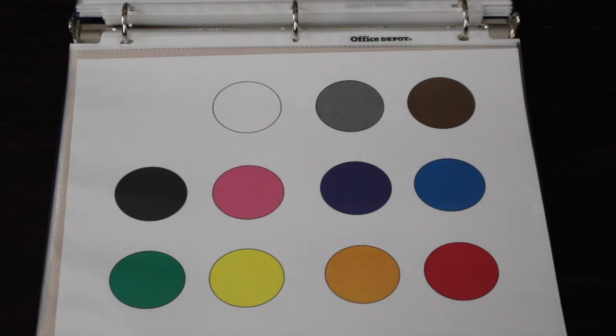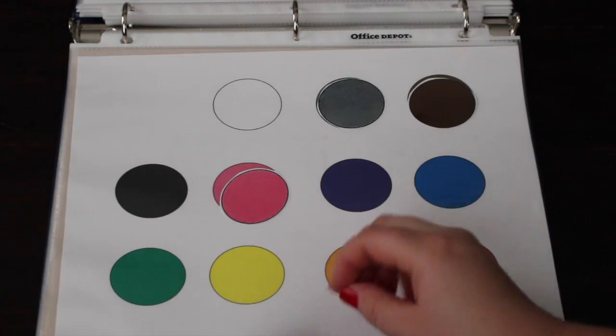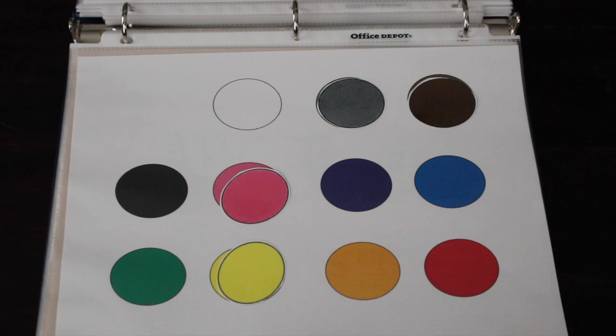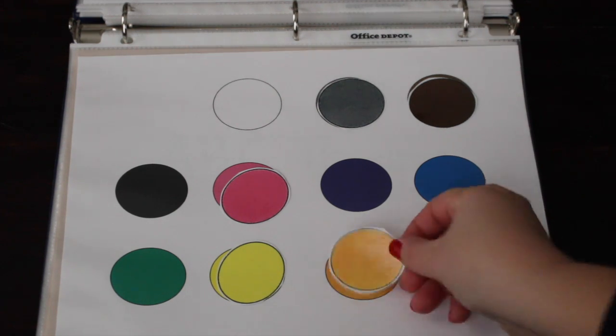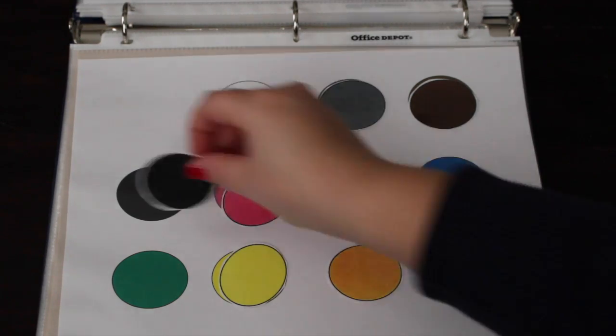On the next page, we're going to talk about colors, and once again, there are various ways that you can use this page. You can use this as review just to go over every single color, and then I also have laminated dots of each color that students are able to match. Once again, after they match the colors, you can also have students go back and count all of the dots.